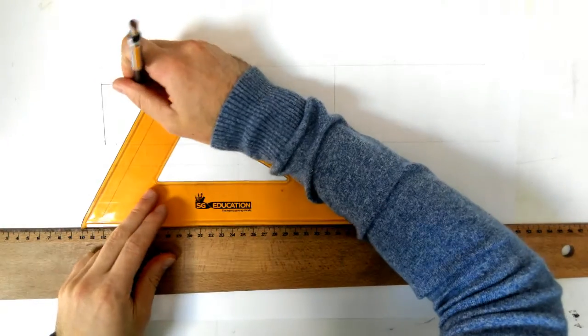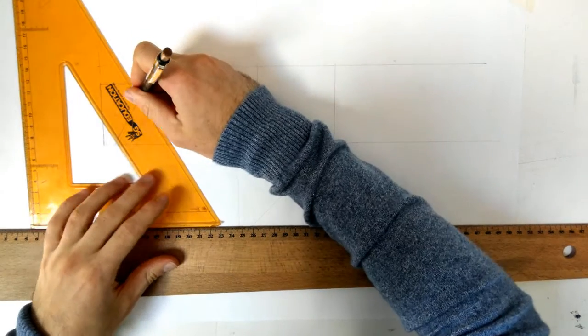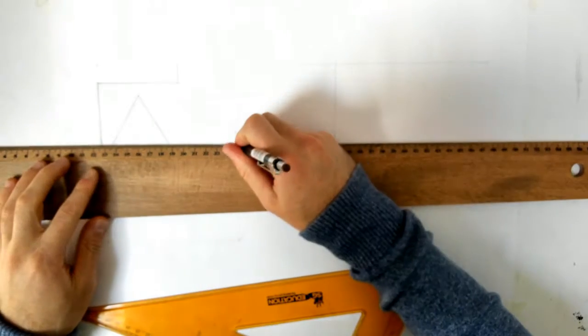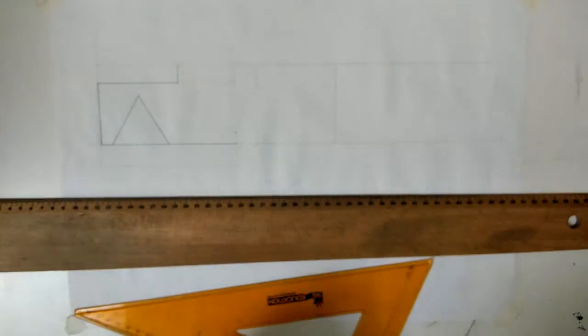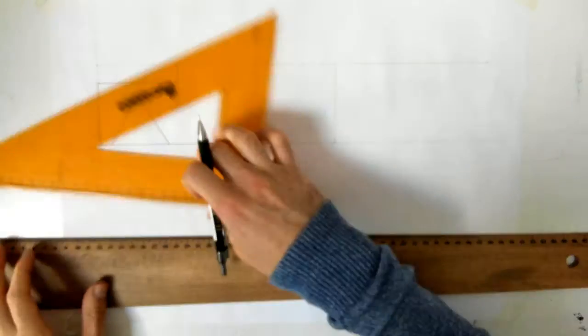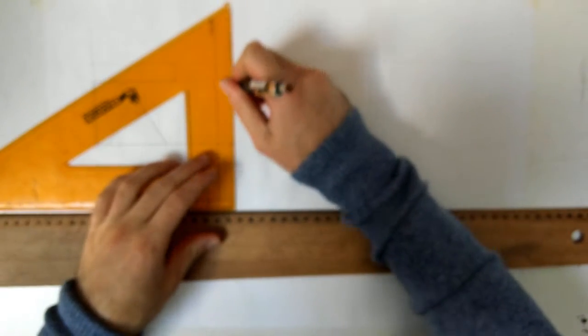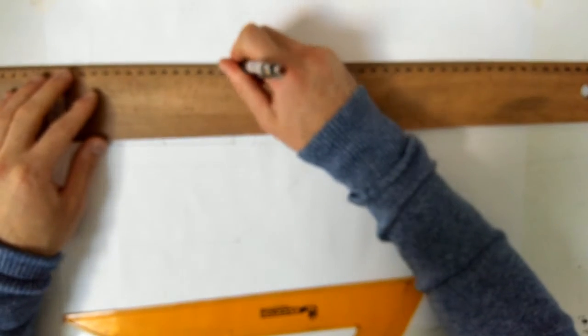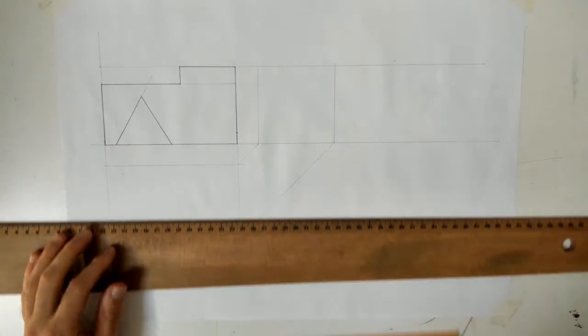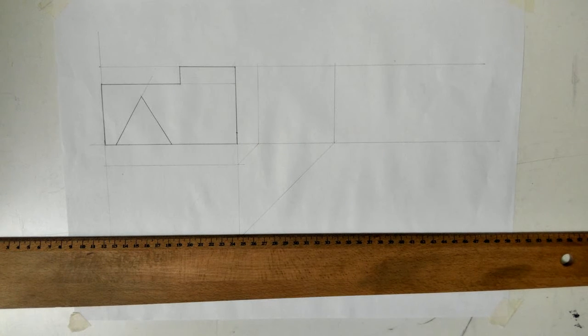I'm just drawing in heavy now what I can actually see so far with all the information given. So that's all the information I have so far.